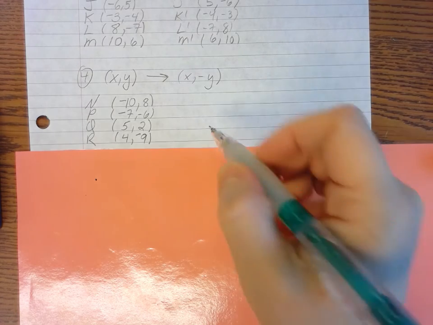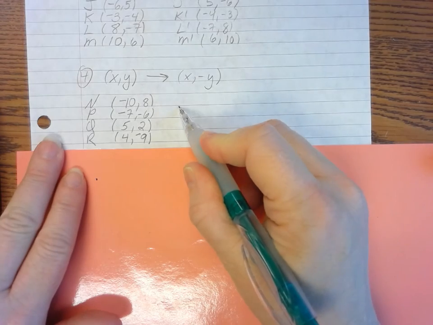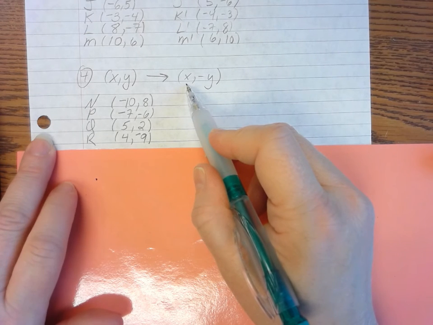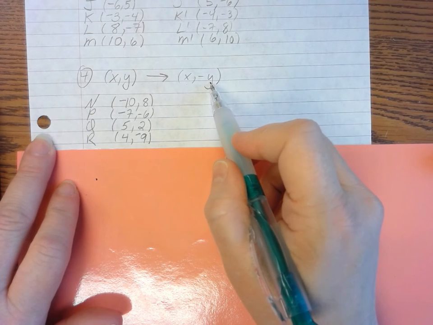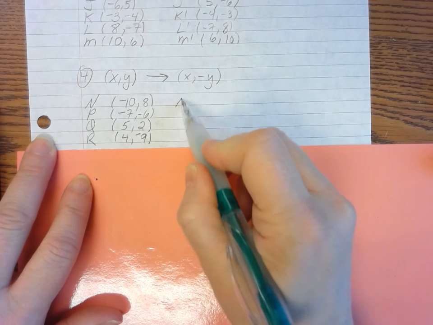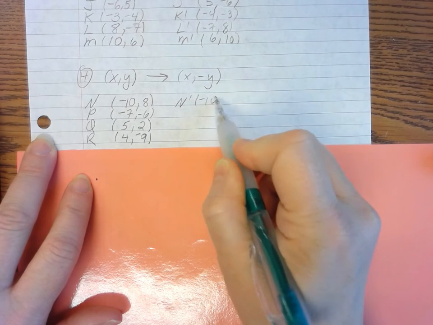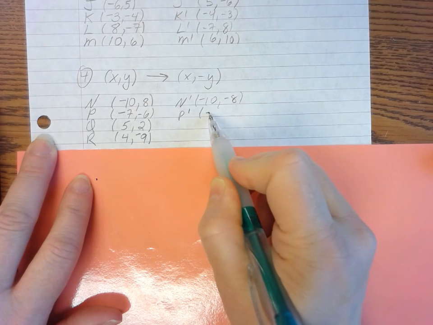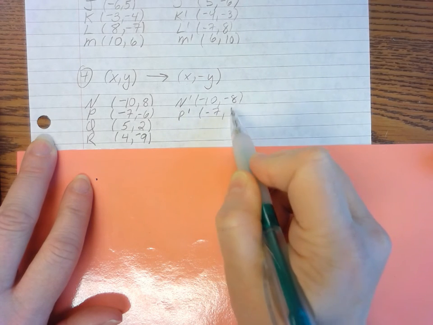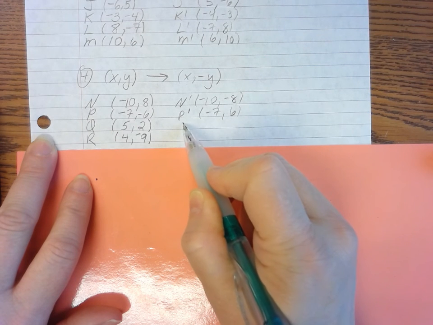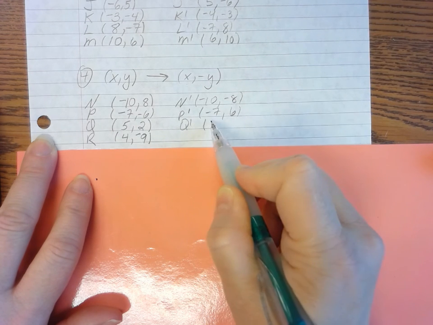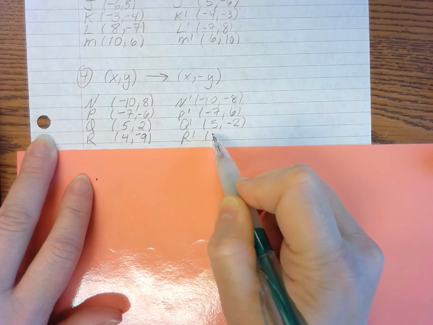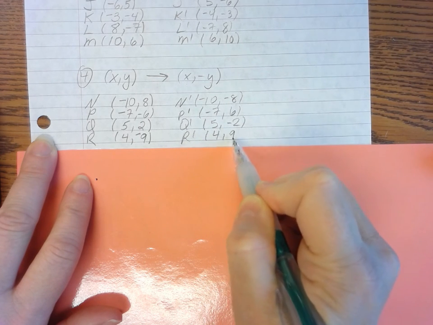All right, so let's check your answers. For this one, do we change the order? No, the x is first. Do I change any signs? Yes, I'm going to change the sign of the second number. So your N prime answer should be negative 10, negative 8. P prime should be negative 7, positive 6. Q prime should be positive 5, negative 2. And R prime should be positive 4, positive 9.